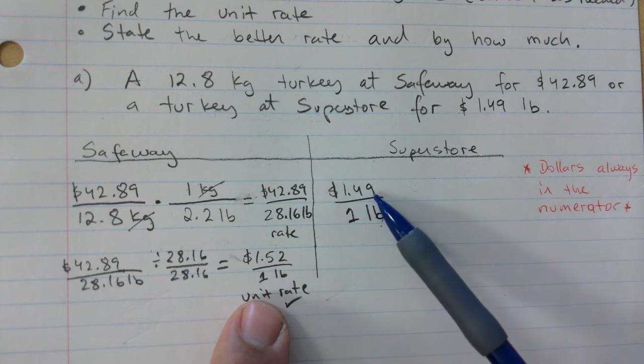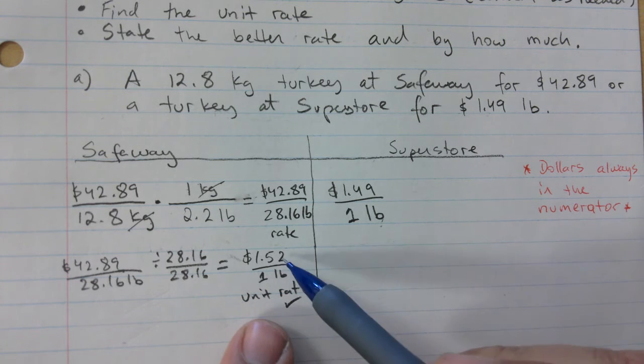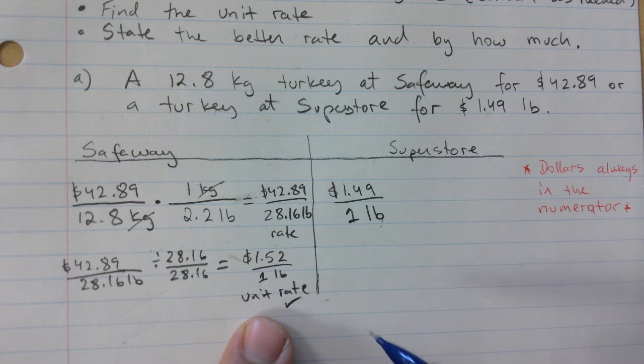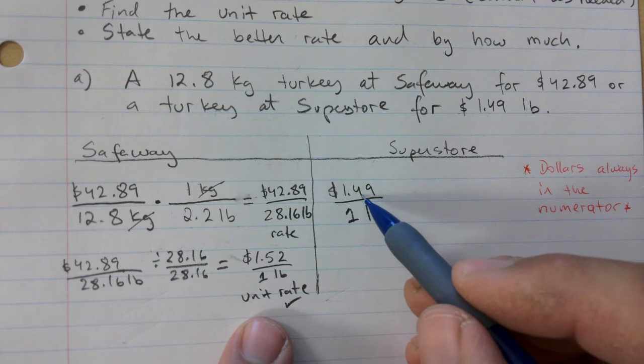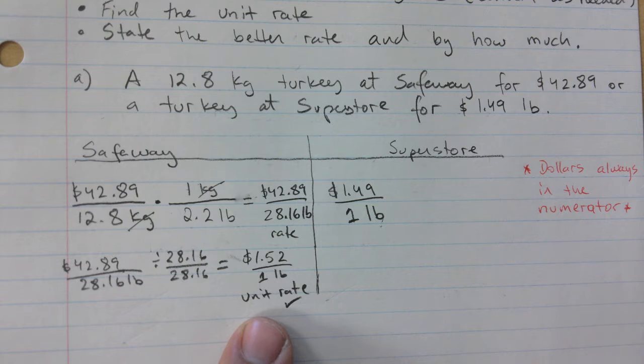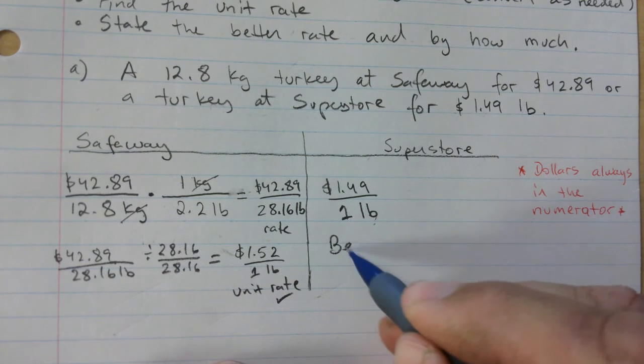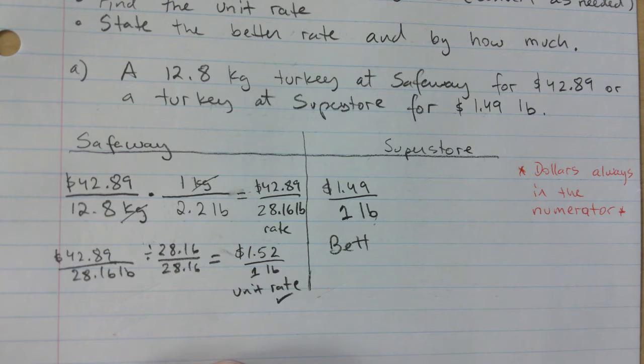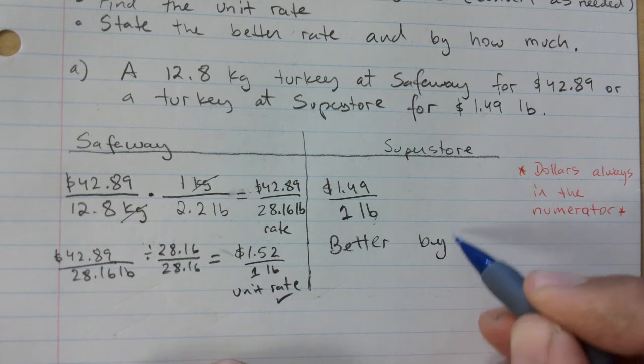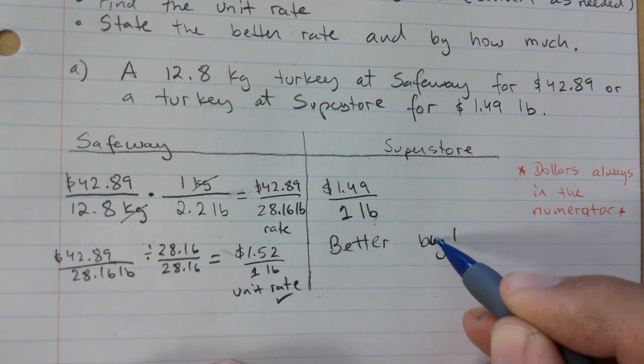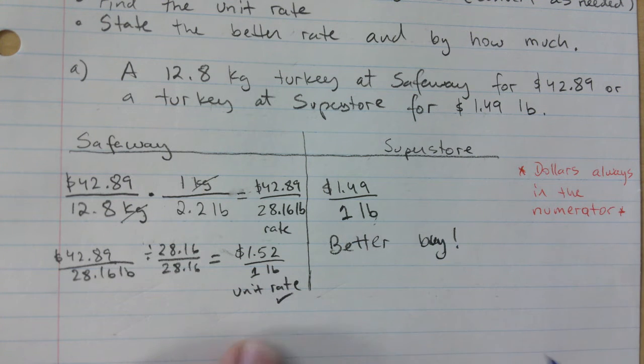So obviously, in this case, which one is better, Superstore or Safeway? Superstore, yeah, exactly, because it's less per pound. Sometimes I think it's just a given, but some students think the bigger number is better. No, you're buying, so for you, this is the better buy. And by how much?